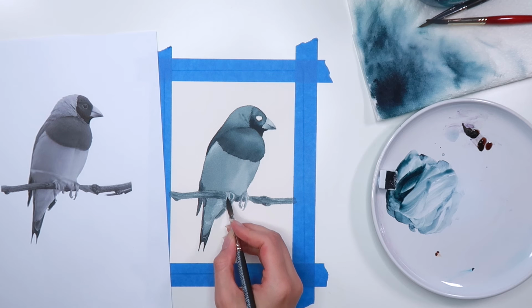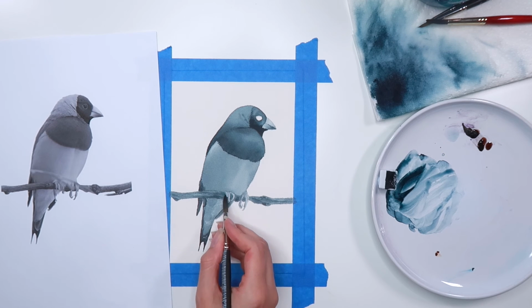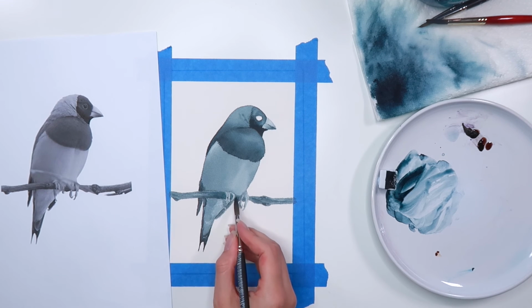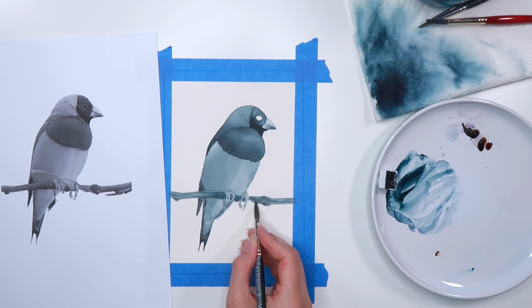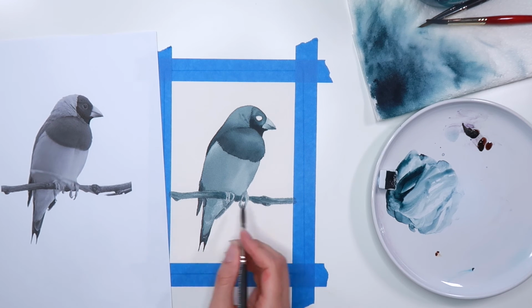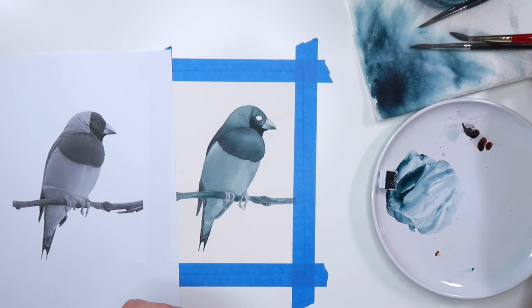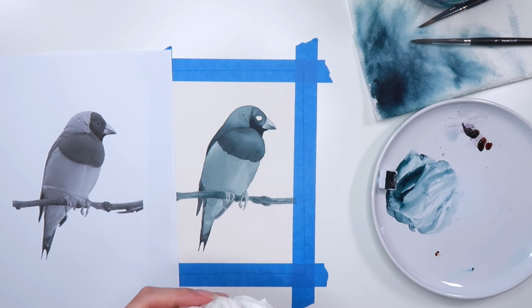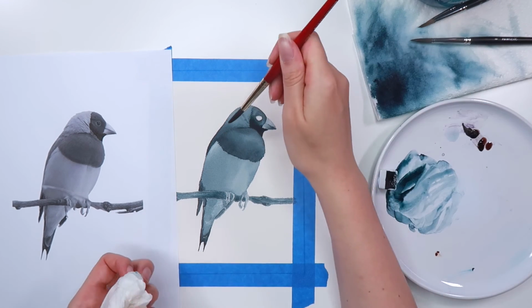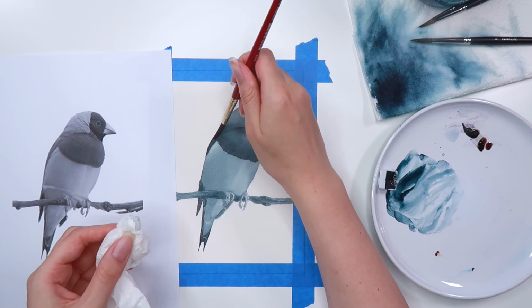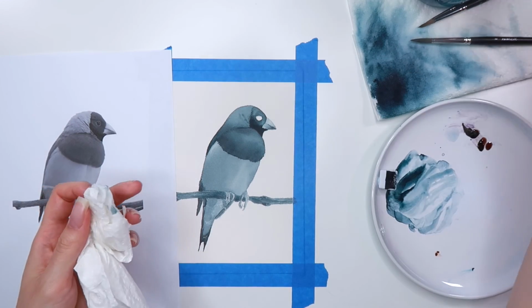And using my better, more precise brush, I'm just really going right up against those little feet, getting in there in all the little nooks and crannies, and that's just really going to bring those feet forward. Grabbing my spare brush again, and I'm cleaning it off and dabbing it off. I'm going to do a little bit of lifting off some harsh edges again. I've got one happening on the very edge of the bird.